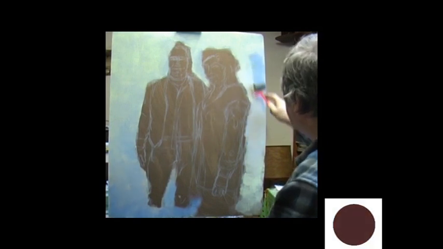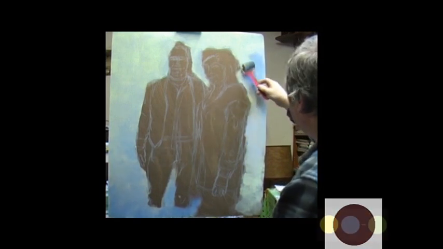And to make a green we've already got our lemon yellow and cerulean, so we can make a nice green with that if we require it. And of course we need some white. In this case it's titanium white.